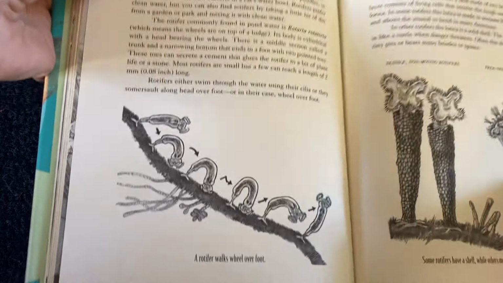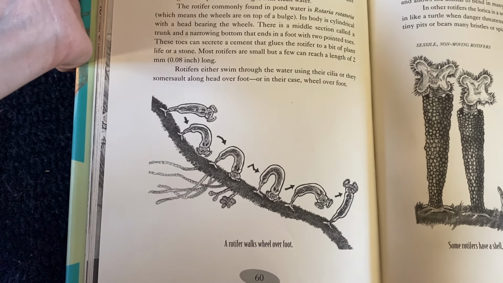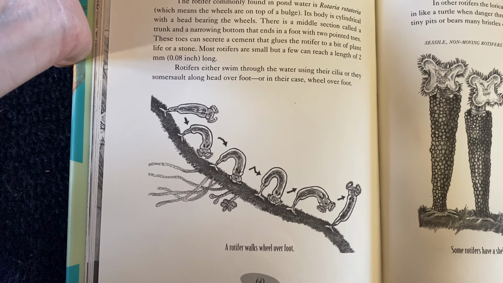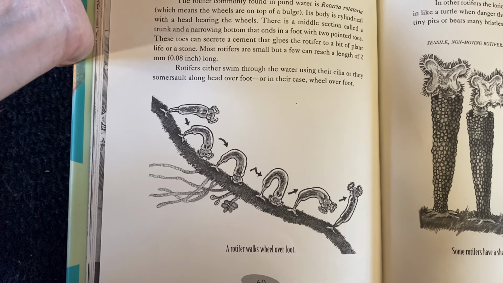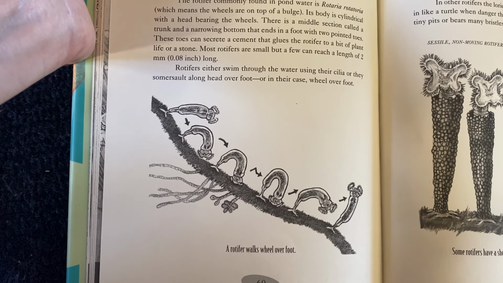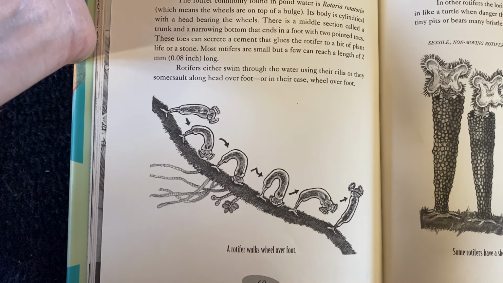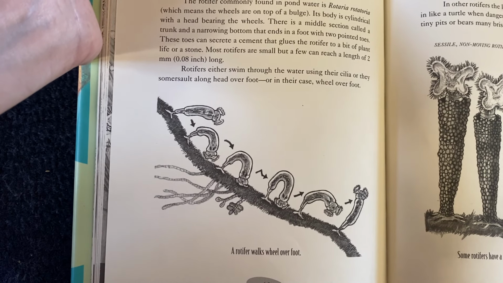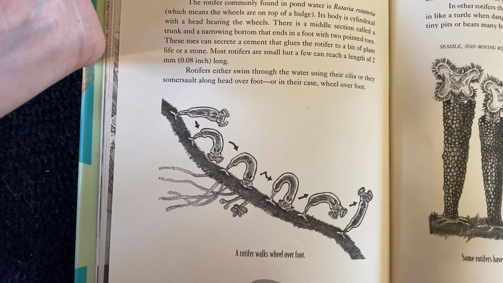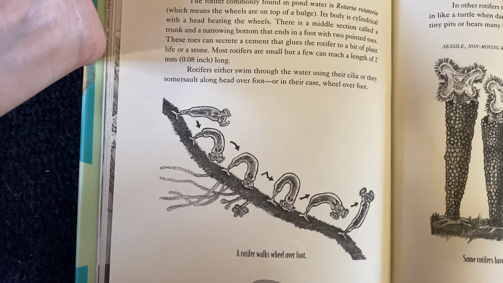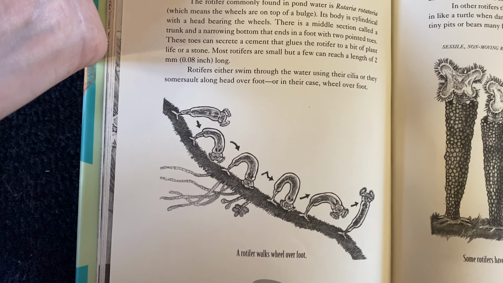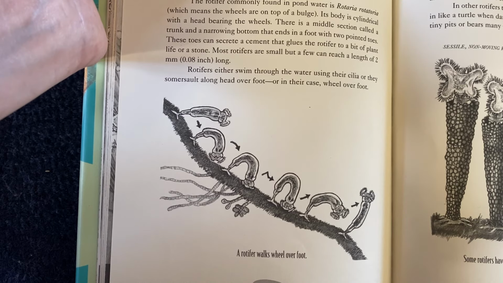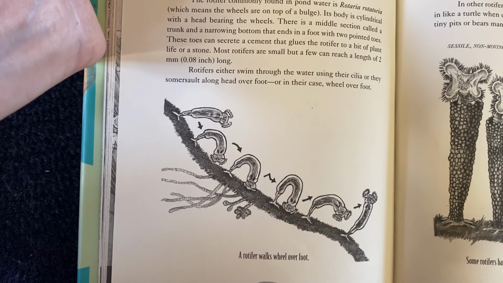Rotifers are found out in lakes, along pond bottoms, in puddles, in bird baths, and even with the bacteria that's in your cat's water bowl. Rotifers prefer clean water, but you can also find rotifers by taking a little bit of dirt from a garden or park and mixing it with clean water. The rotifer, commonly found in pond water, has a cylindrical body with a head bearing its wheels. There is a middle section called a trunk. Rotifers either swim through the water using their cilia, or they sometimes somersault along head over foot, or in this case, wheel over foot.